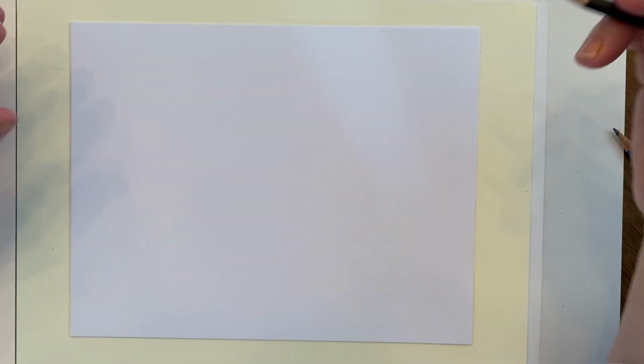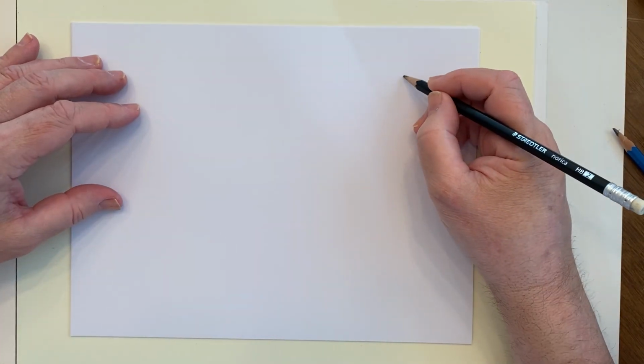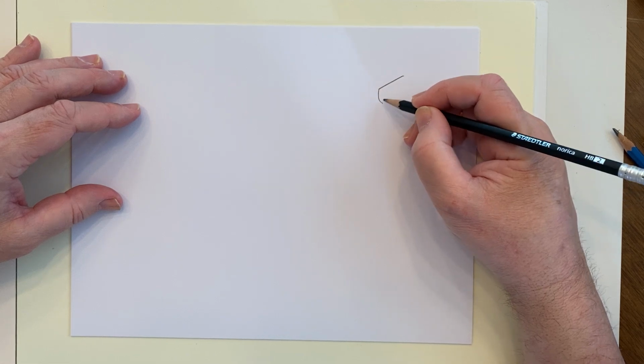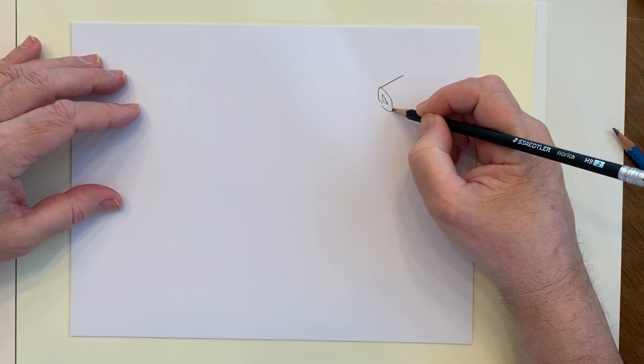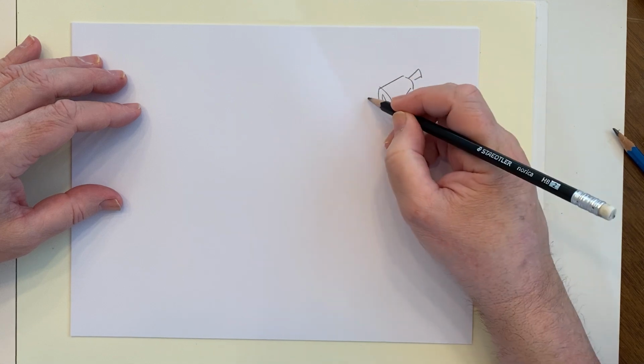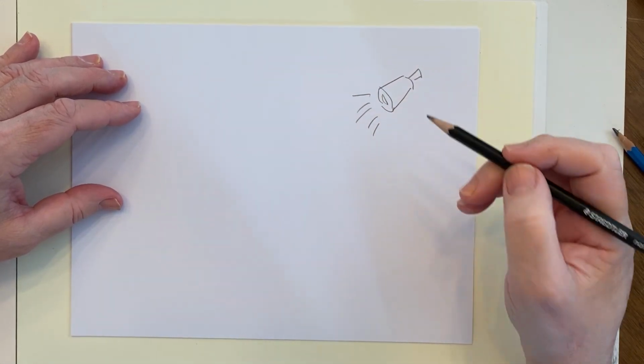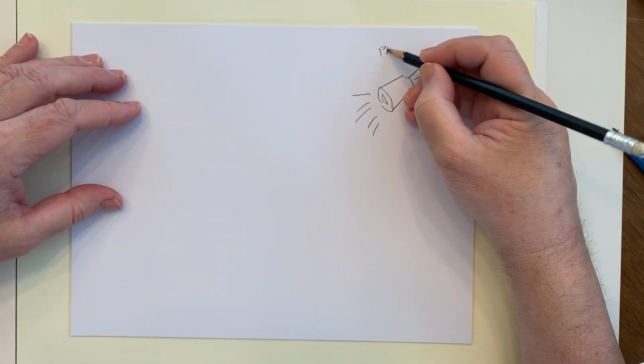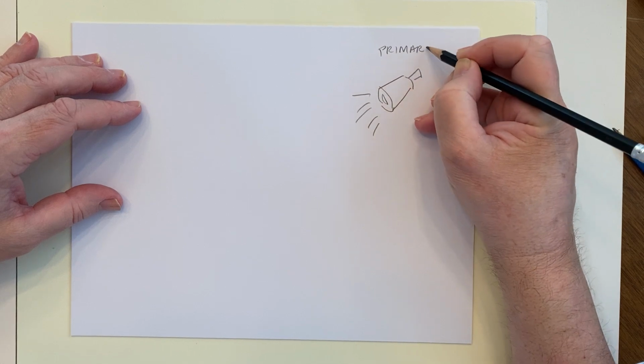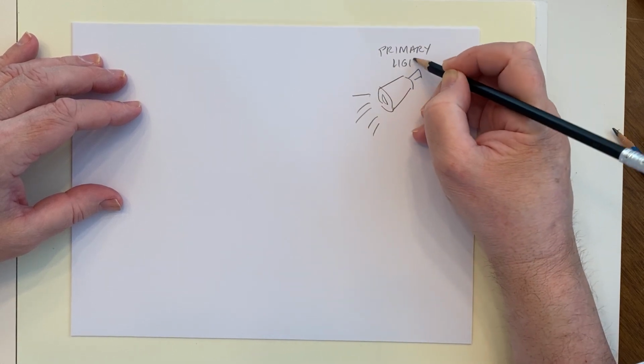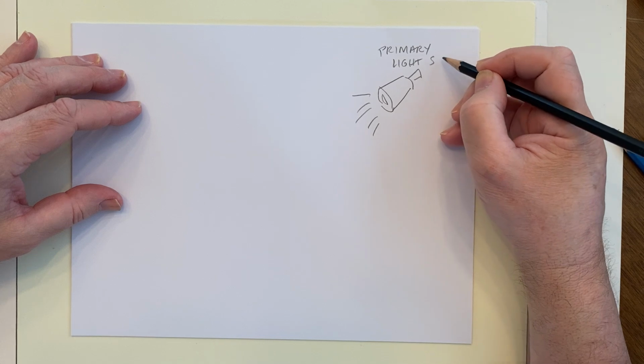First of all, when you're drawing with tone, I'm going to draw a little light source here. You have to have a primary light source, or, well, okay, I'm not going to argue with myself. Yes, I'll say you have to.